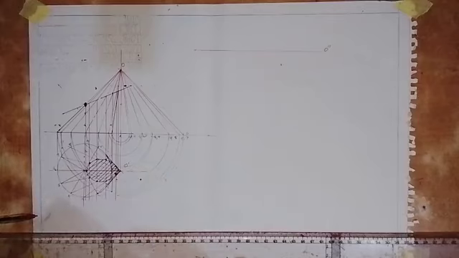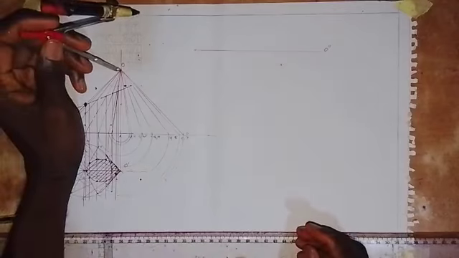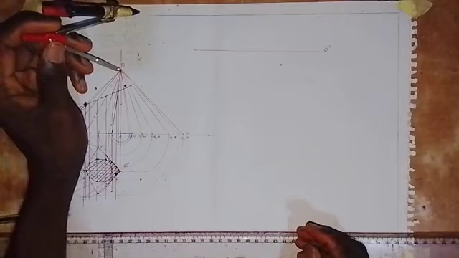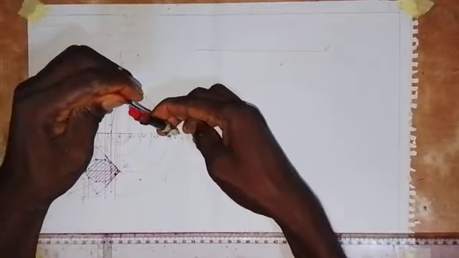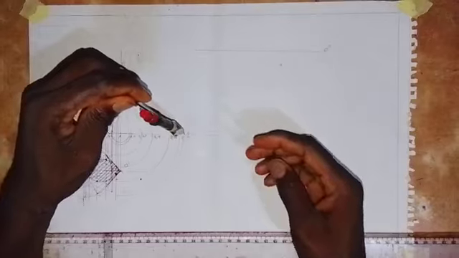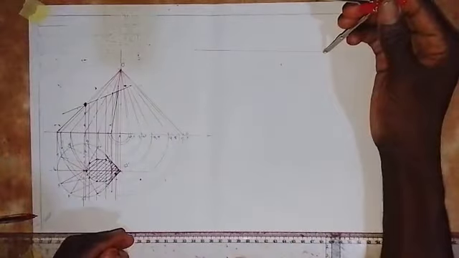So take the longest true length, which is O6. Just take it like this. Take this distance from here to here, from O to 6. It's the longest one, so that's the one you have to take.